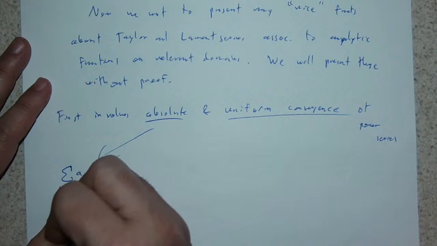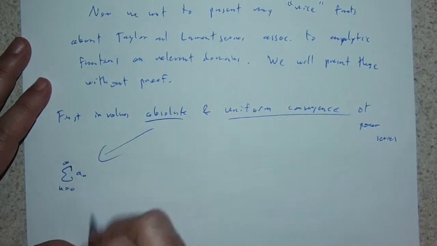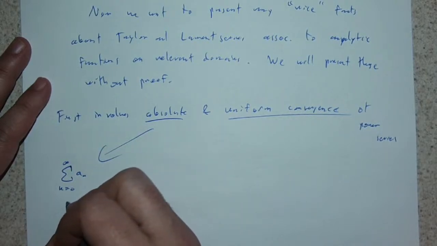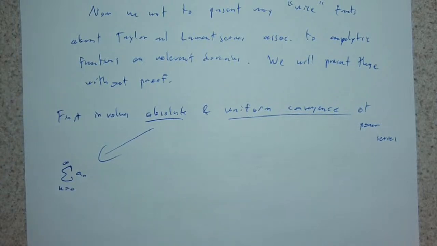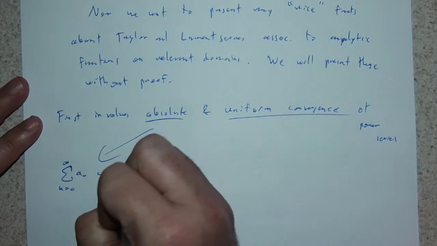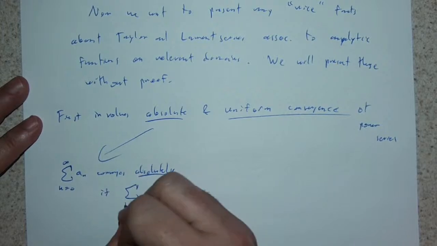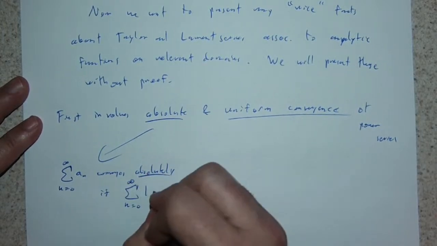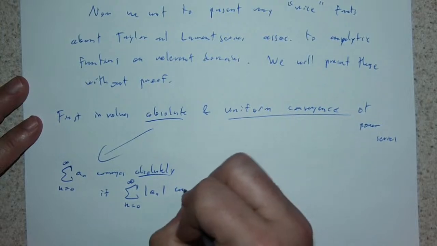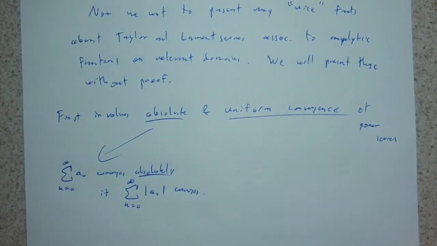This could be a power series. It could be any kind of series. So here's my series. This converges absolutely if the same series where you have replaced this with the modulus of the coefficients converges. This is stronger than normal convergence because if you have a series that converges absolutely, then it automatically converges normally.